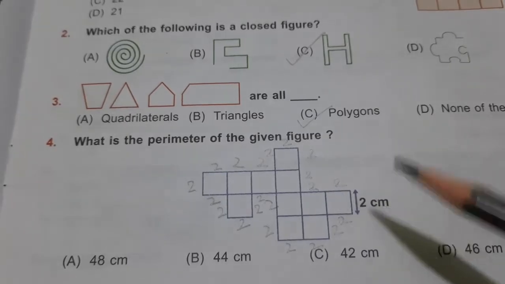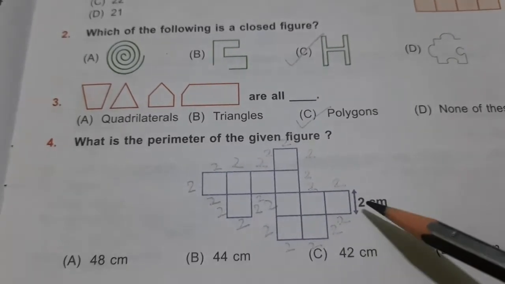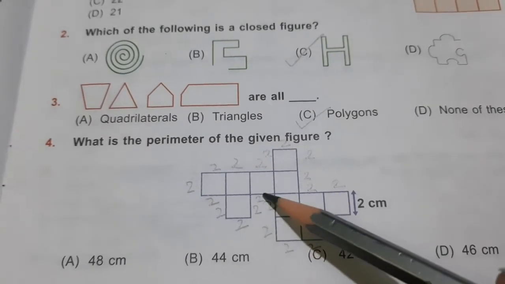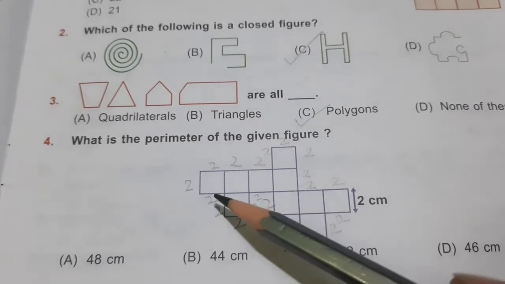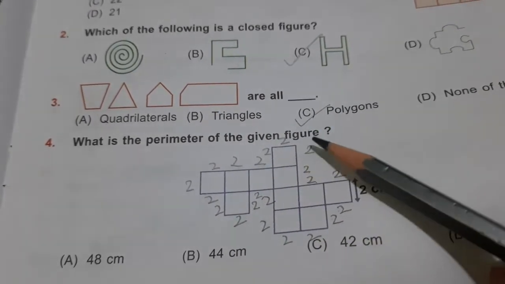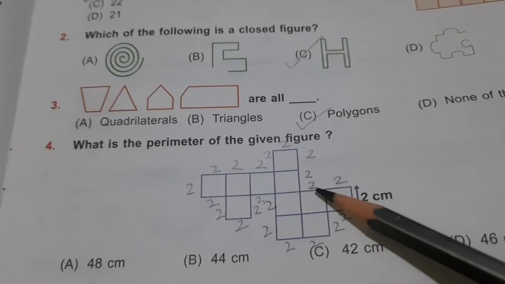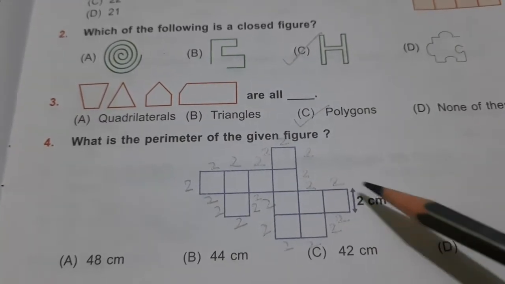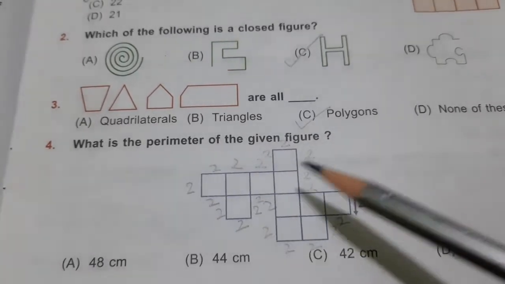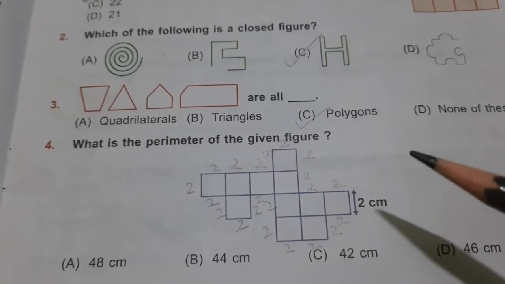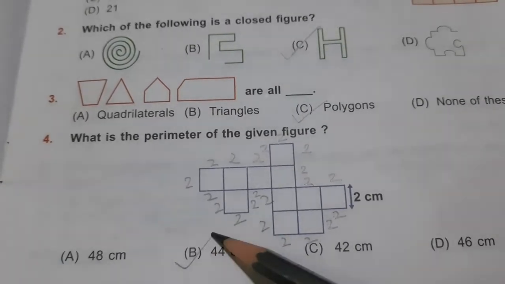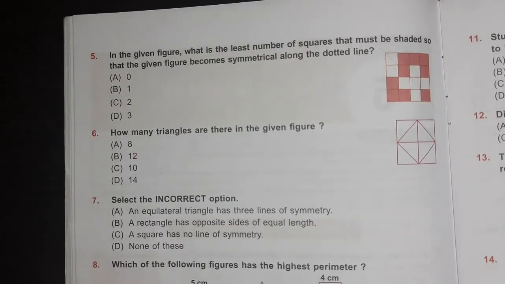So now let us count how many 2's we have got. 1, 2, 3, 4, 5, 6, 7, 8, 9, 10, 11, 12, 13, 14, 15, 16, 17, 18, 19, 20, 21, 22. We started from here, right? So 22. So 22 times 2 को add करो और you do 22 multiplied by 2, right? So which is 44, option B. Moving to the next question.